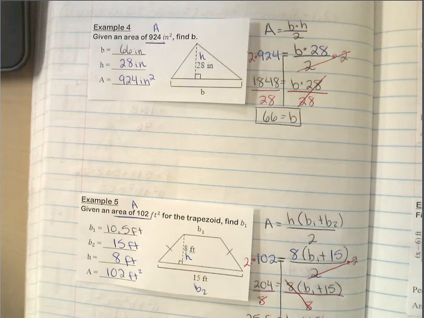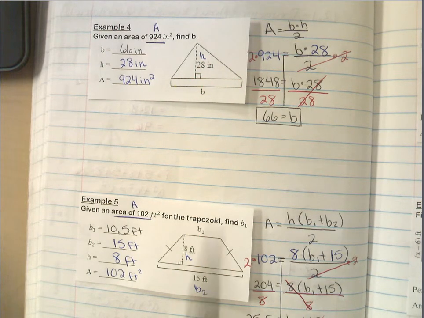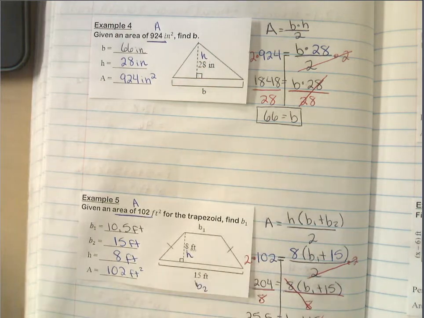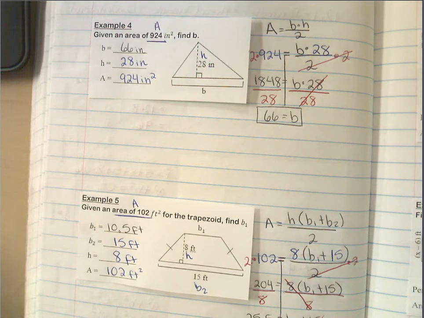So for this type of problems, pretty much what you're doing, you are identifying what formula you're using based on the picture that you have, based on the shape that you have. And then from there, just plug in all the information into your formula and solve for whatever variable is missing.